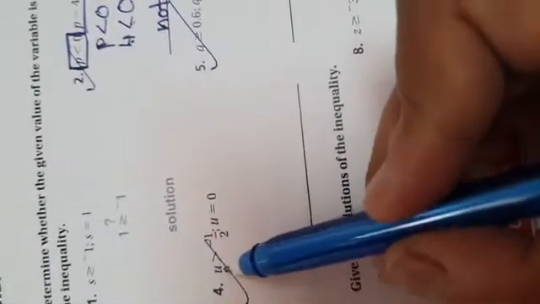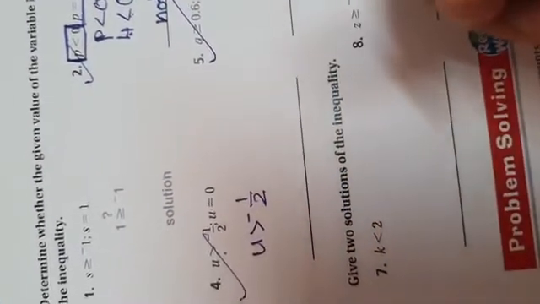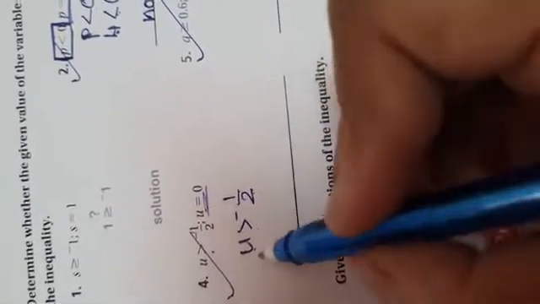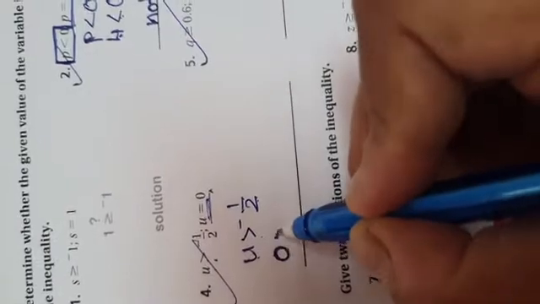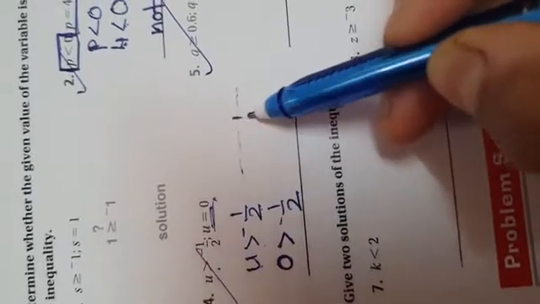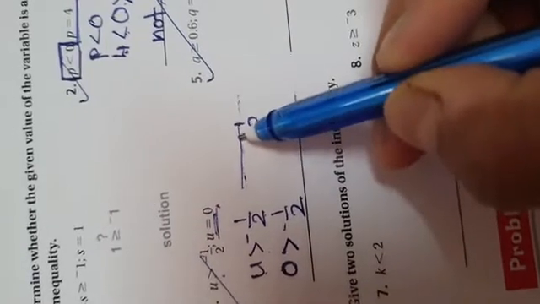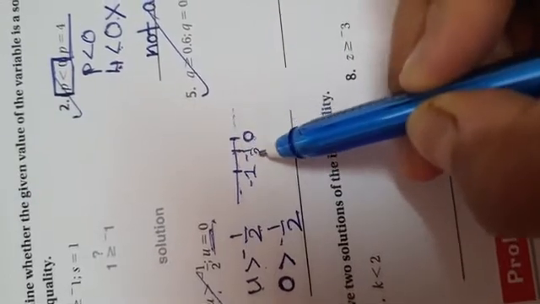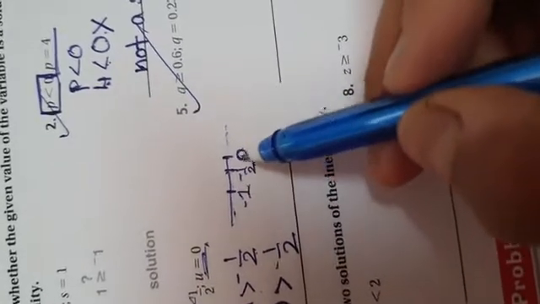Okay, question number 4, we have u is greater than -half. Which means u is greater than -half. How do you write it? In place of u, just replace u with the number which they gave us. Is 0 greater than -half? Now on the number line, if 0 is here, where is -half going to be? All the negative numbers go to the left. So -half is between 0 and -1, right? So it's here. The middle of 0 and -1 is like half of 1. So it's going to be here.